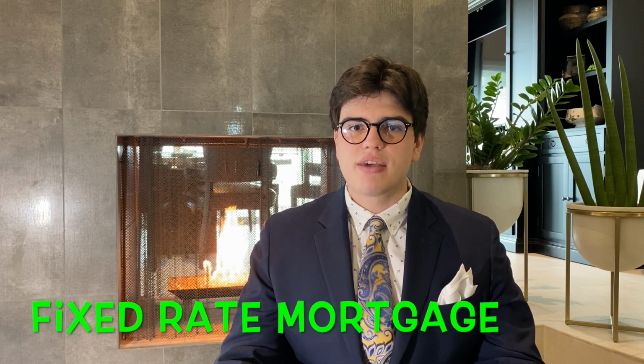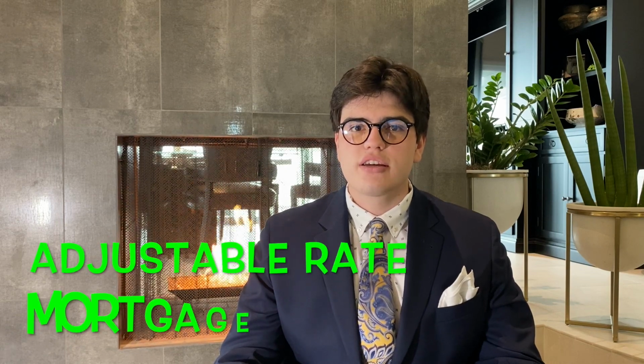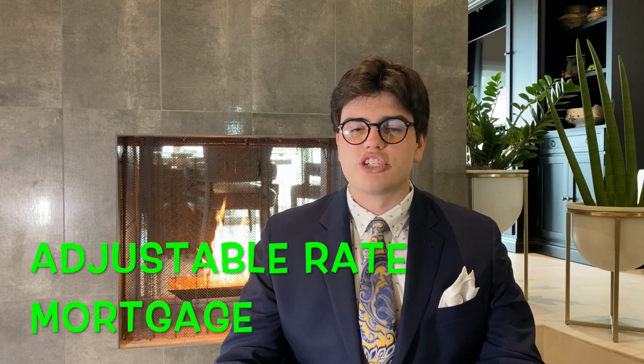Fixed rate mortgage is a mortgage where the interest rate and the payment are the same throughout the entire loan, compared to the adjustable rate mortgage where the interest rate is subject to change through different periods. A good thing about the adjustable rate mortgage is that the rate usually starts off low but then can go on higher as the loan continues.